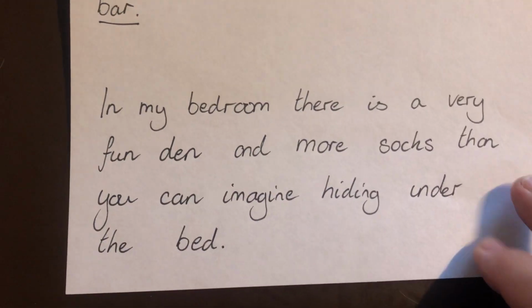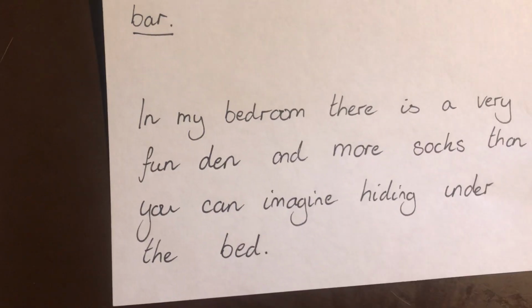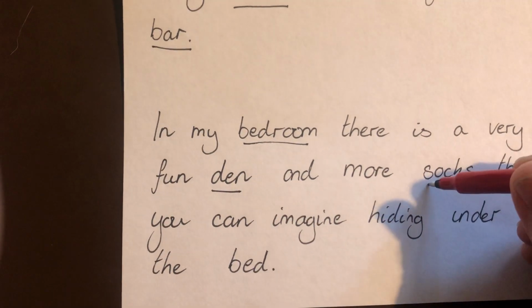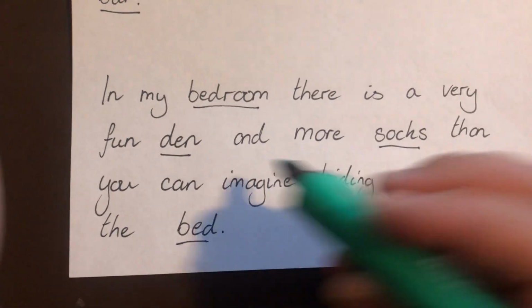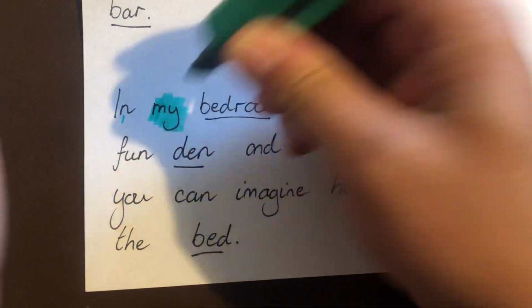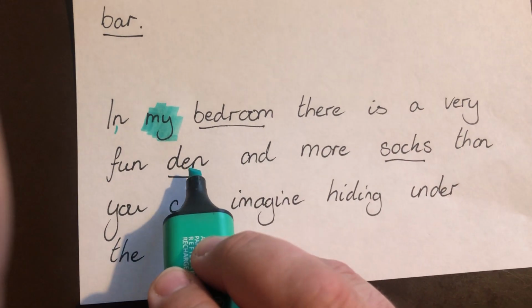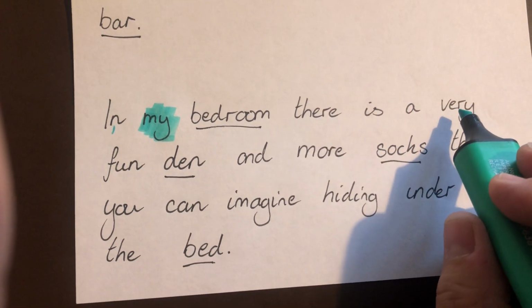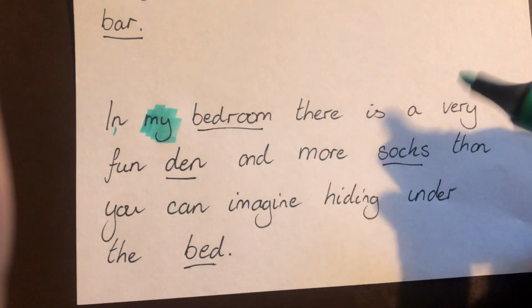This is my last sentence here. In my bedroom, there's a very fun den and more socks than you can imagine hiding under the bed. So let's find the nouns: bedroom, den, socks, bed. So I'm going to find a determiner for each one of these. So in my bedroom, bedroom's the noun. The one in front of it that's introducing it is my. It's my bedroom, it belongs to them. There is a very fun den. I've got den here. In front of that is fun. That's an adjective, it's describing the den. Very, that's describing fun. It's an adverb describing how fun it is. So it's not that one. So the determiner is a.